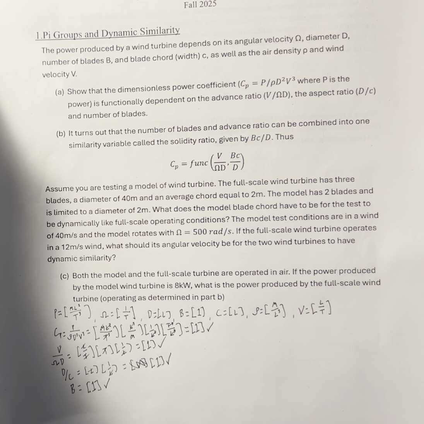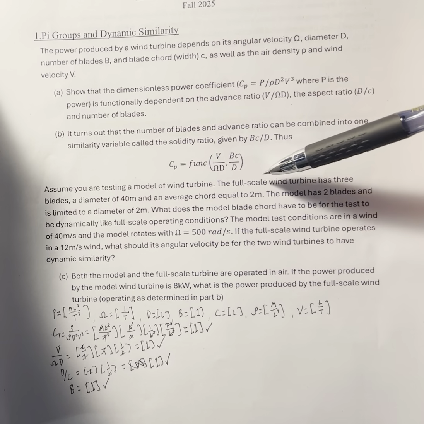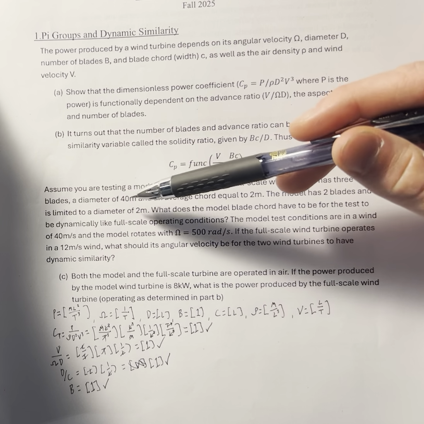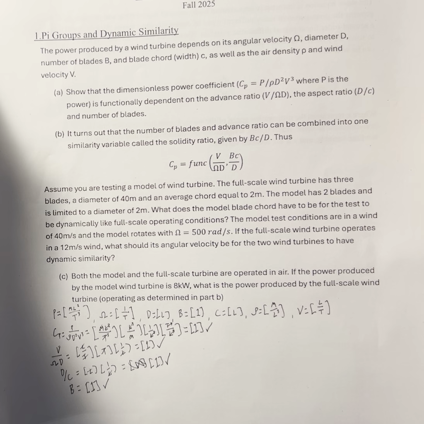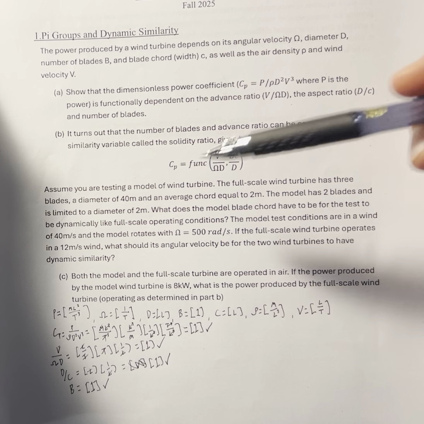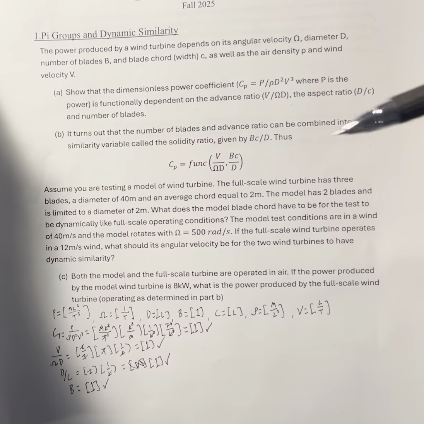That's totally fine. But anyway, for this part, we are going to assume you're testing a model of a wind turbine. The full-scale wind turbine has 3 blades, a diameter of 40 meters, and an average chord equal to 2 meters. The model has 2 blades and is limited to a diameter of 2 meters. What does the model blade chord have to be for the test to be dynamically like full-scale operating conditions?